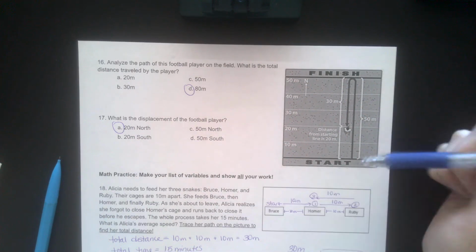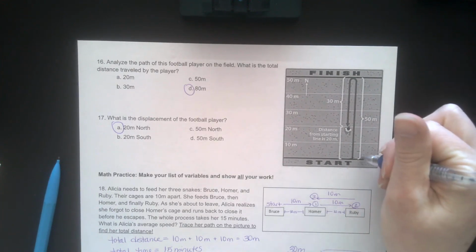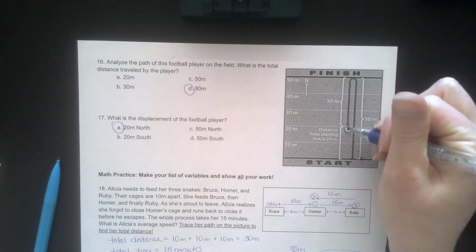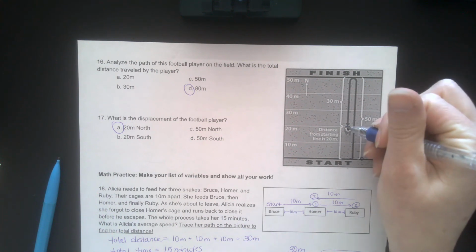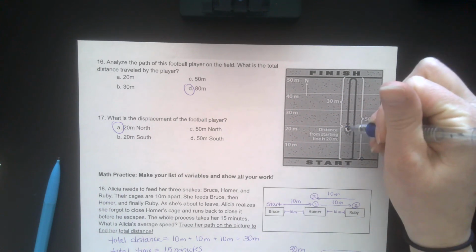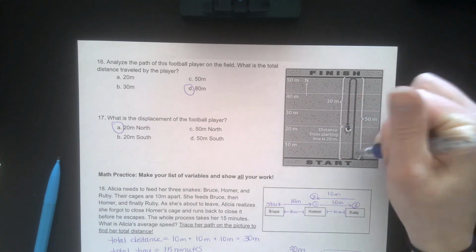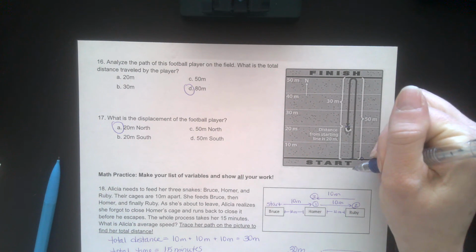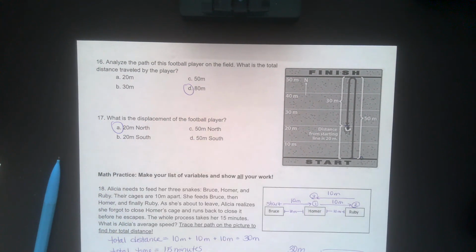So if he started here at 0 and ended here 20 meters north of where he started, then that is his displacement. So it doesn't matter what he did in between. A is your answer there.